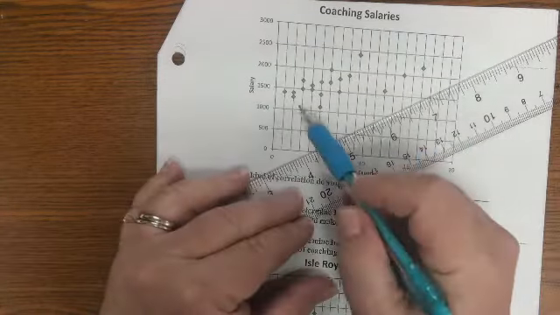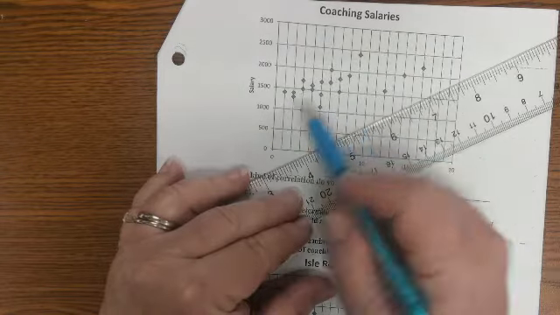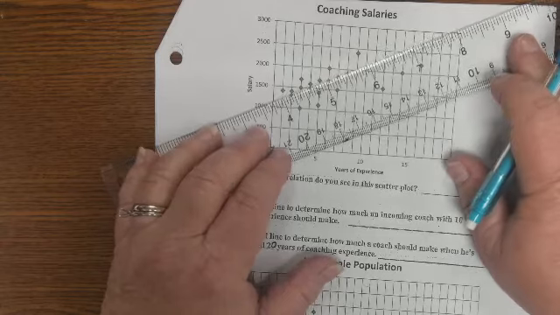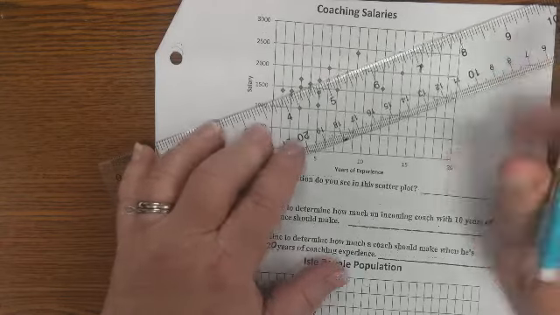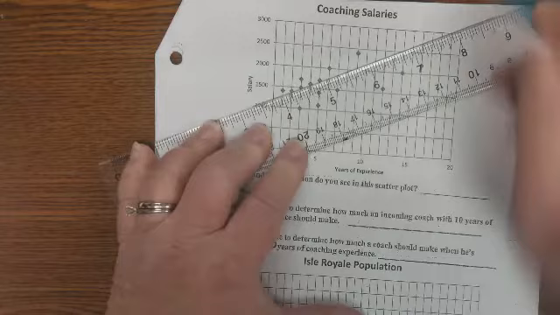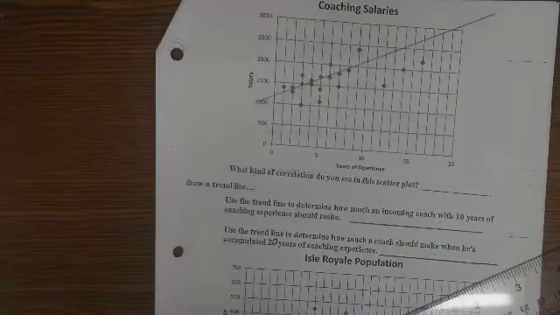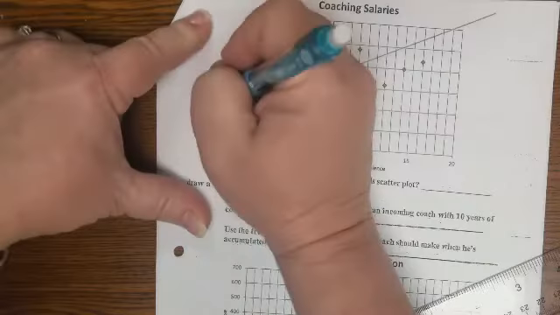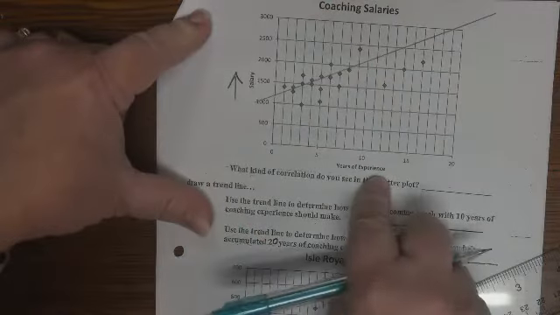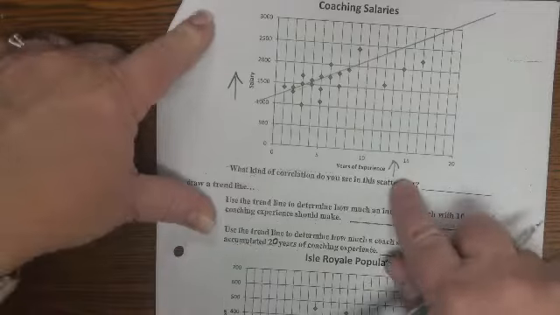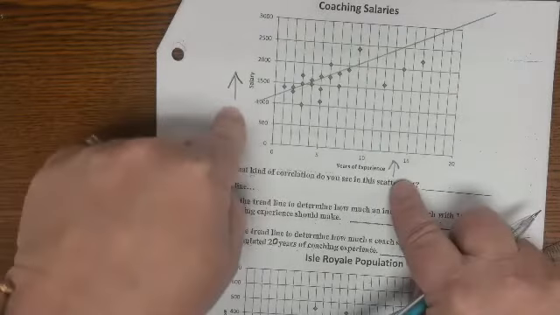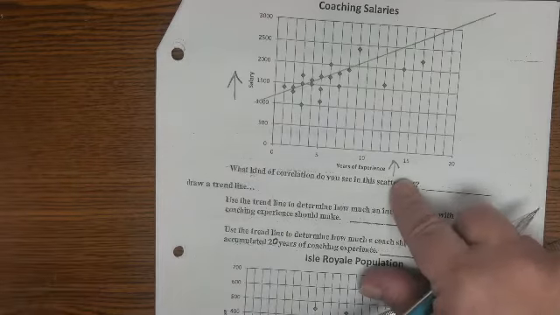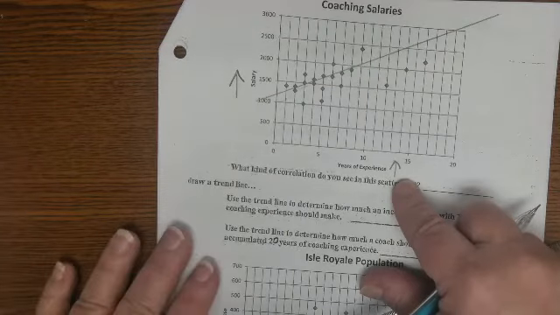I'm looking at, I want to kind of go right in here, okay? And so I'm going to try and take my ruler, connect some points, make sure that I'm doing the best I can at being in the middle, and I'm going to draw a trend line, okay? So there's my trend line, all right? So here I know that salaries are increasing as years of experience are increasing. And I would suggest you do that on your graph, because when you do that, then you're able to say that, all right?